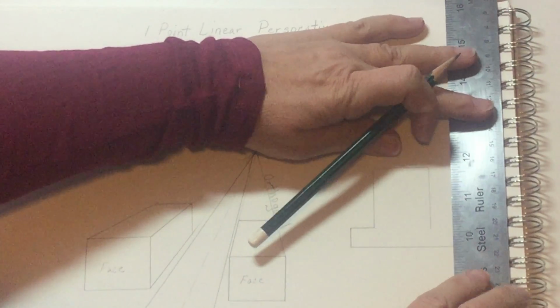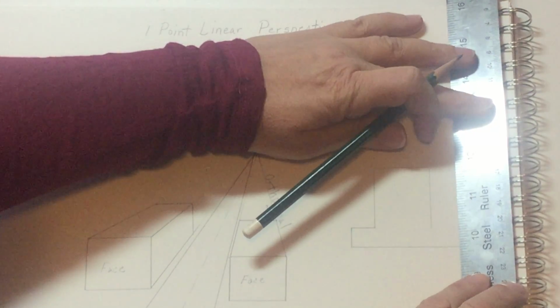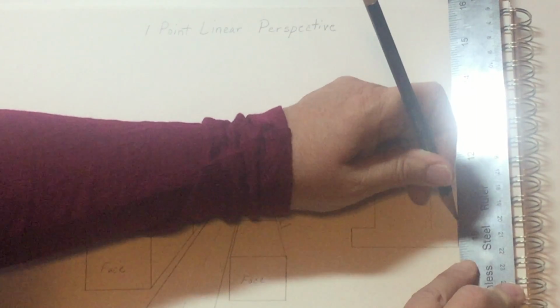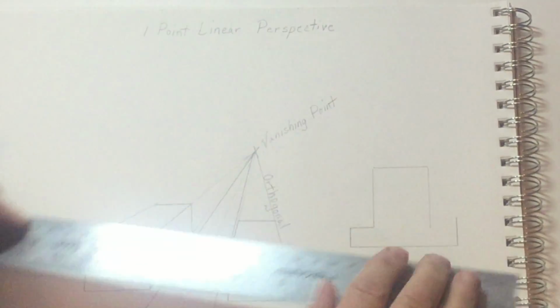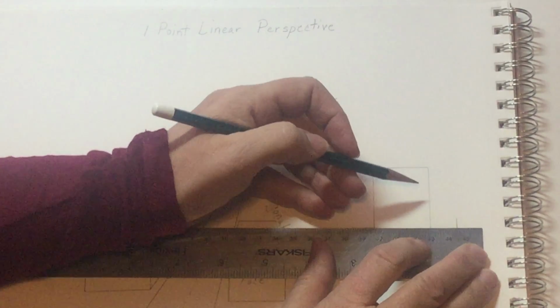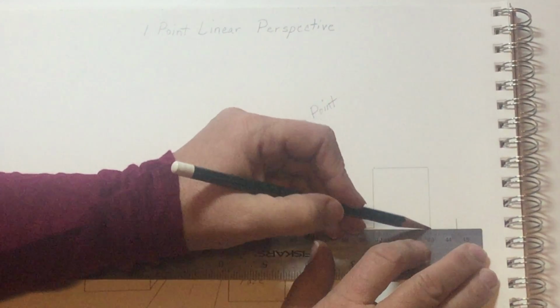The key is understanding what you can and you can't see from where you're standing.